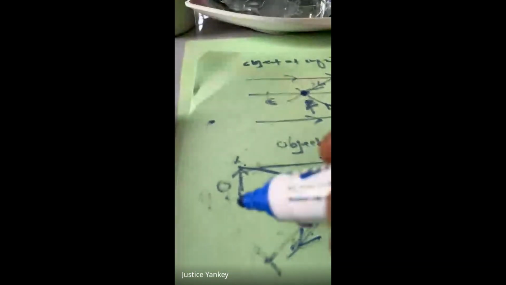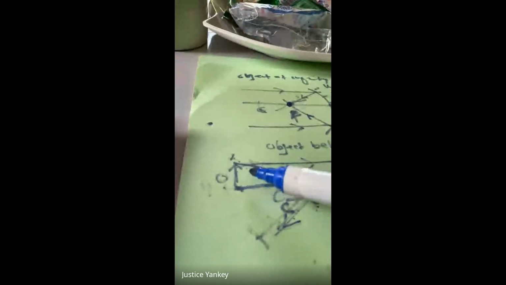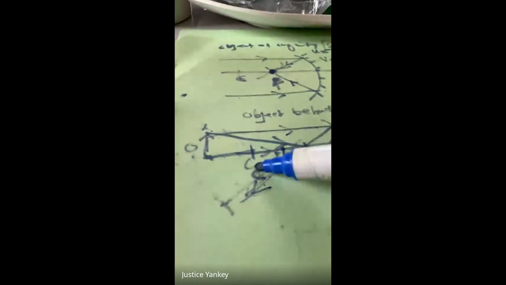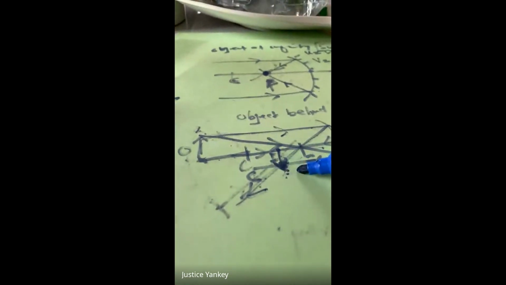So if this is the object, this will be the image formed between C and F. So we have now seen how an object behind the center of curvature forms an image between C and F. Here is the image.